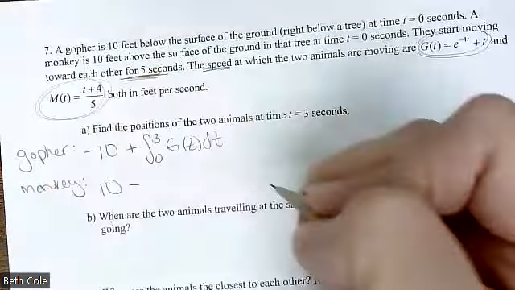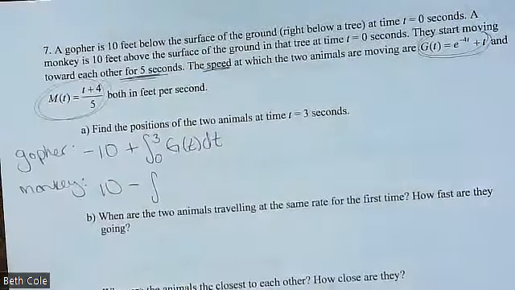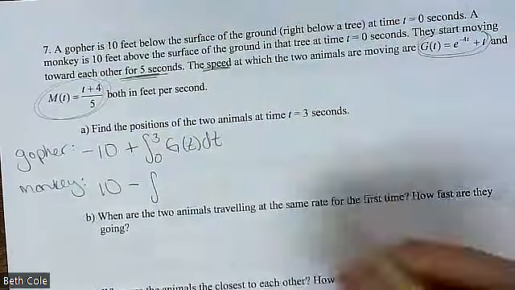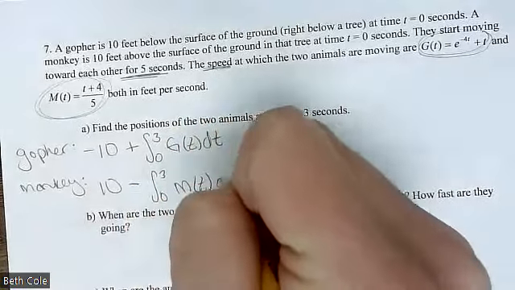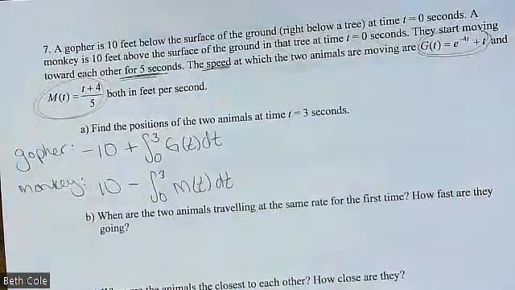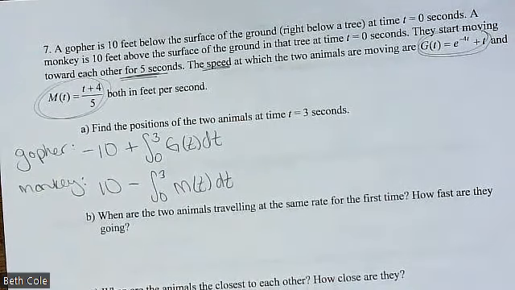Good. Do you remember the M&Ms and we subtracted how many got eaten? But that's going to be the same thing, right? 0 to 3 except M of t dt. So we're going to divide and conquer. This half of the room, you're going to do the gopher one. You guys are going to do the monkey one. And you're going to put in that exactly like it looks.